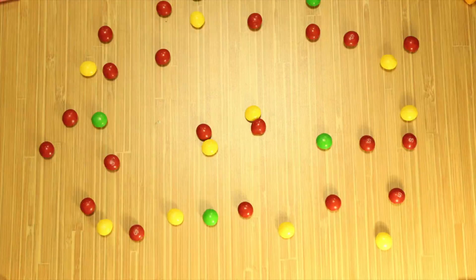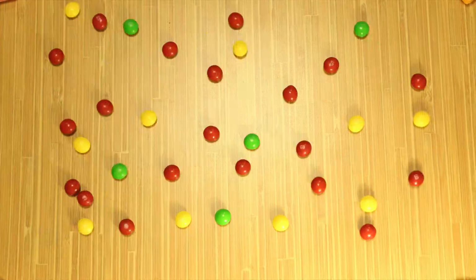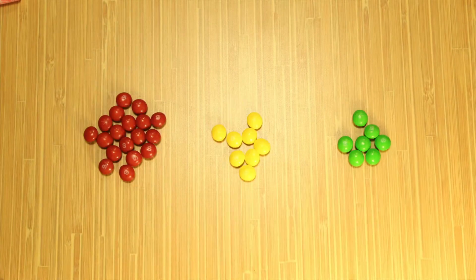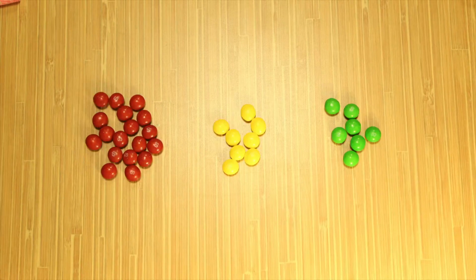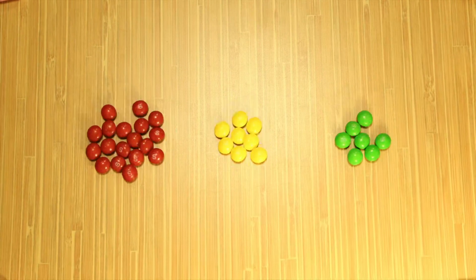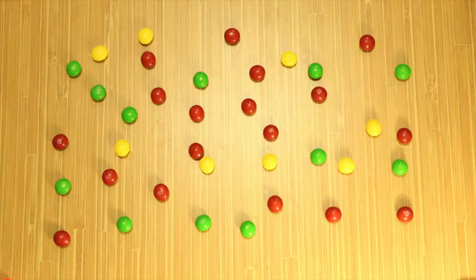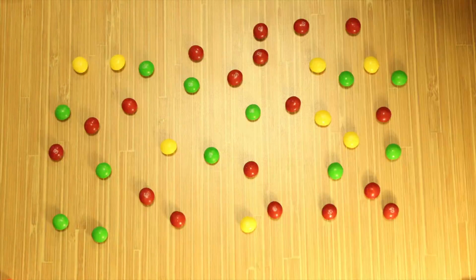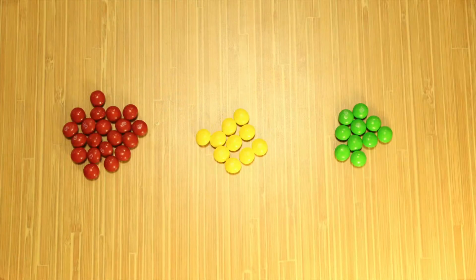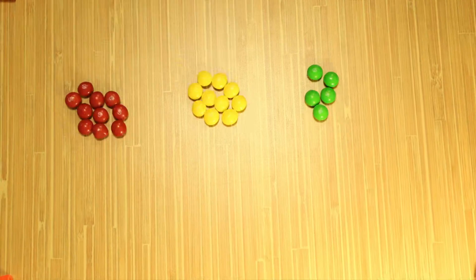The system shifts towards the products and re-establishes equilibrium, resulting in a net formation of 2 greens from 2 reds and 2 yellows. Next, watch what happens when we add 5 greens. The system shifts towards the reactants and re-establishes equilibrium, resulting in the decomposition of 2 greens to 2 red Skittles and 2 yellow Skittles.